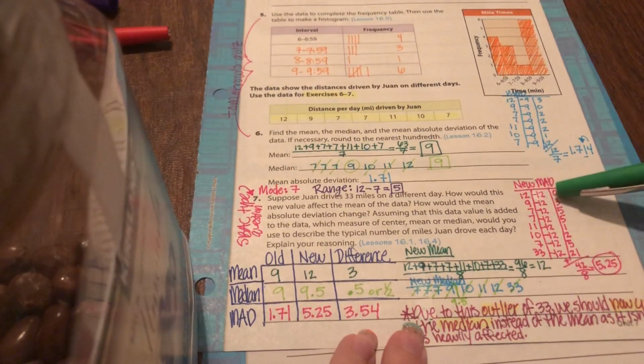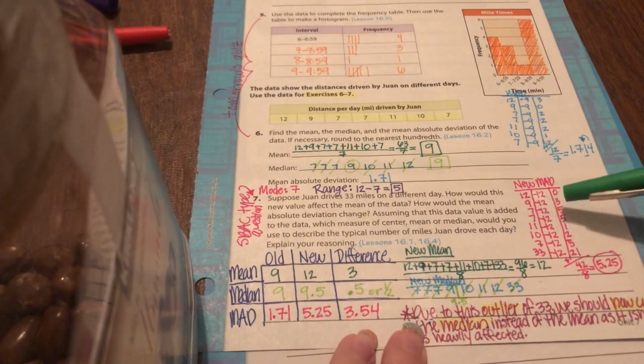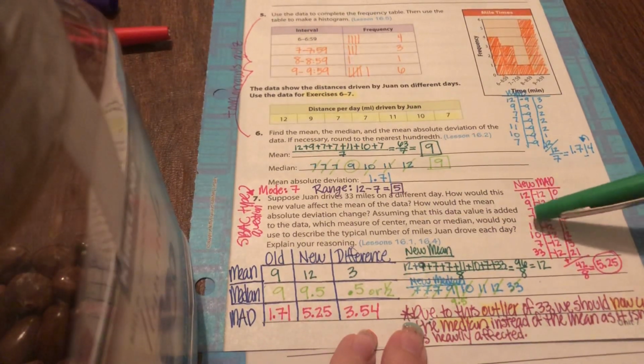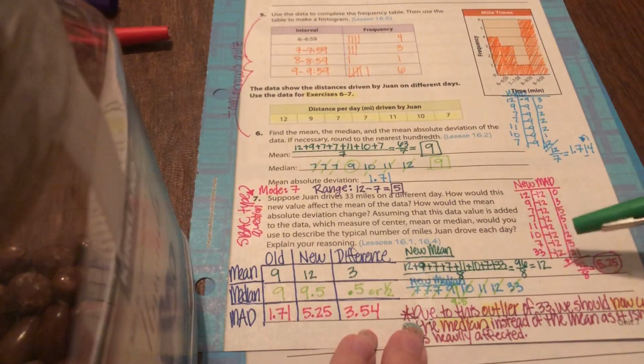Okay, well 12 is 0 away from 12. 12 is 3 away from 9. 12 is 5 away from 7. 12 is 5 away from 7. 12 is 1 away from 11. 12 is 2 away from 10, 12 is 5 away from 7, and 12 is 21 away from 33.